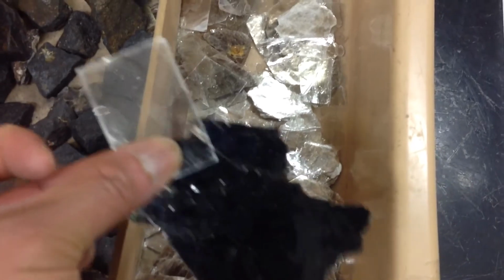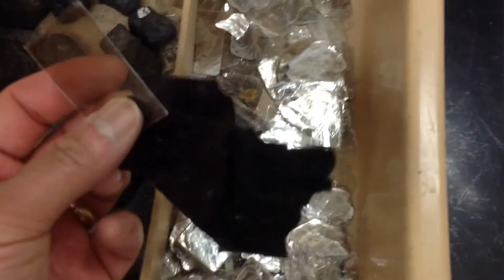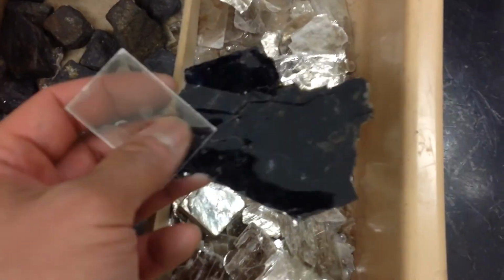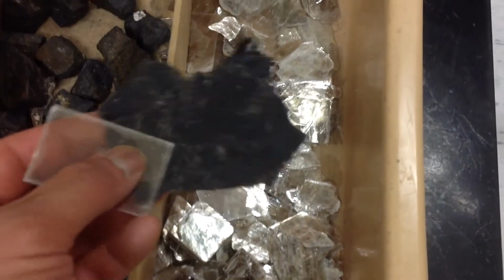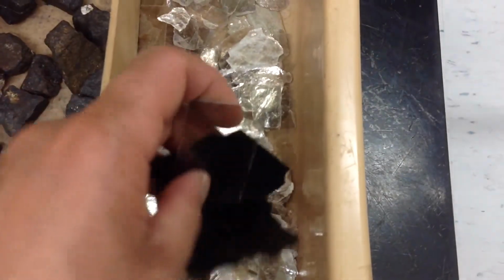So this is the first mineral, and that's that second mineral. Okay, the only difference between the two, they're both flat, they both come in a sheet, so the difference between those two is the color.